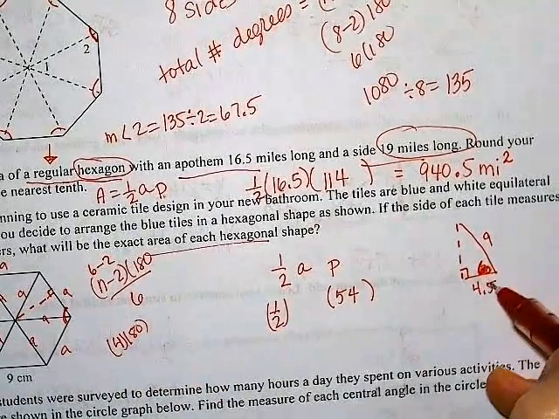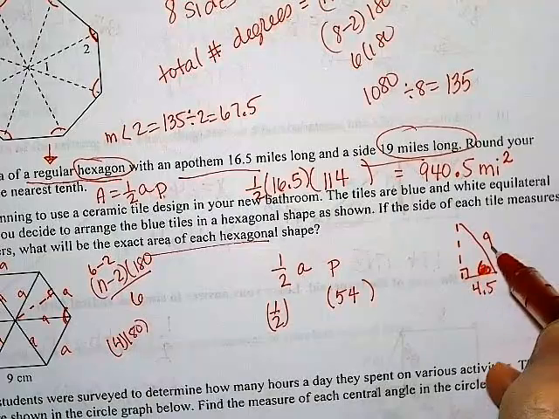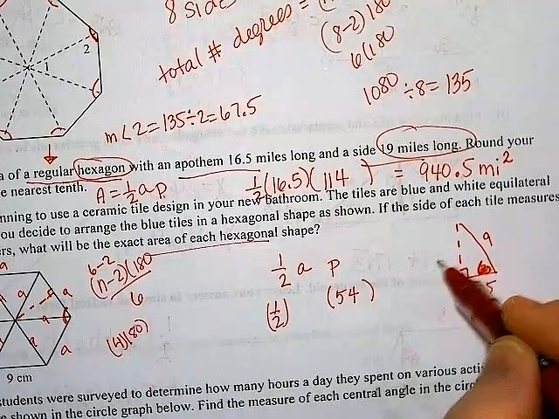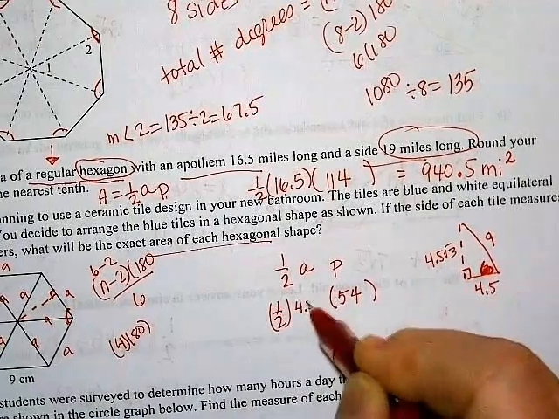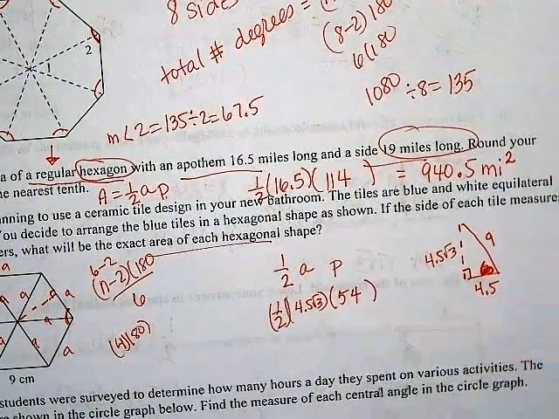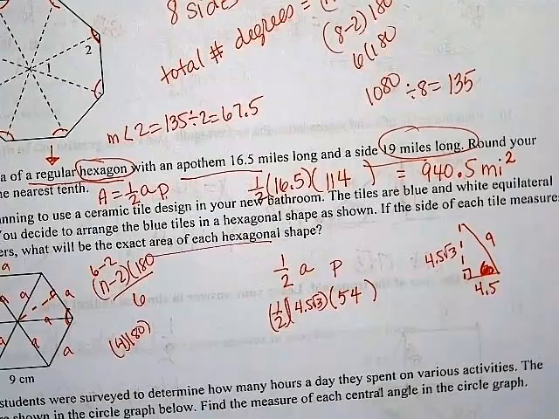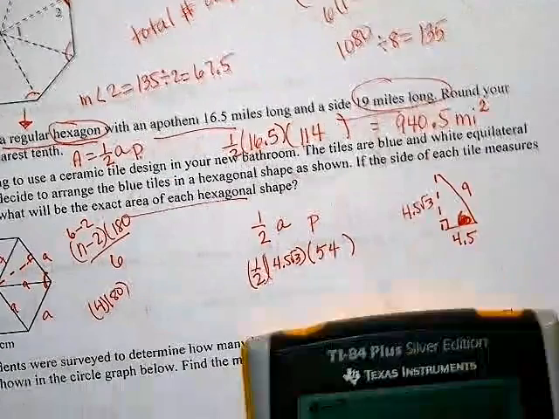So I do have the short side and the long side. So what's this side going to be? 4.5 square roots of 3. So that's what goes in there. And what do they want you to do here? Do they tell you how to get your answer? We're going to do it to the nearest tenth if they didn't.